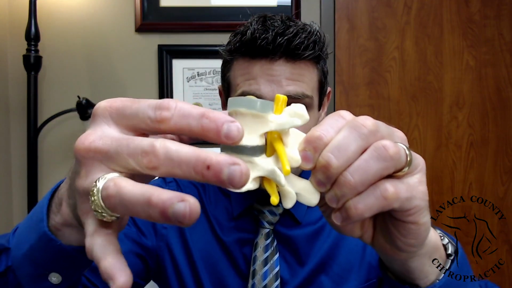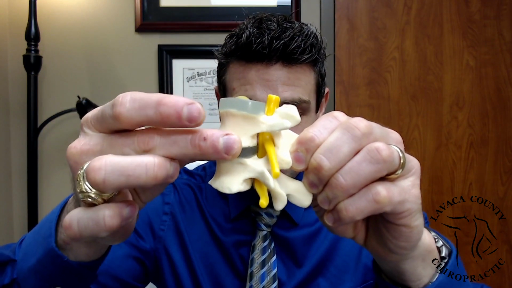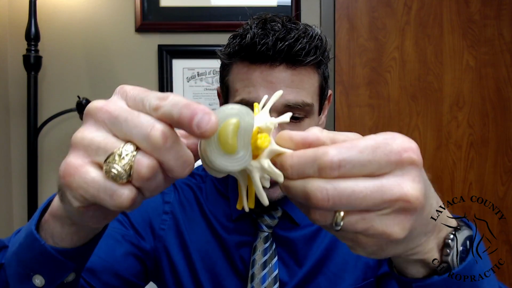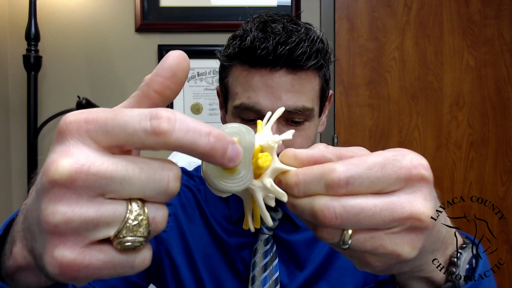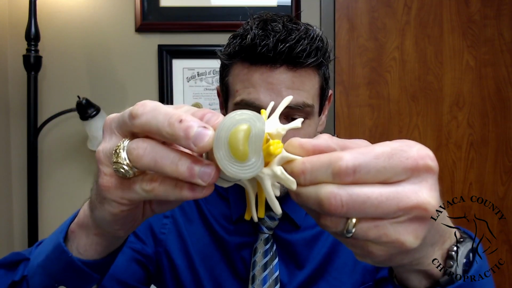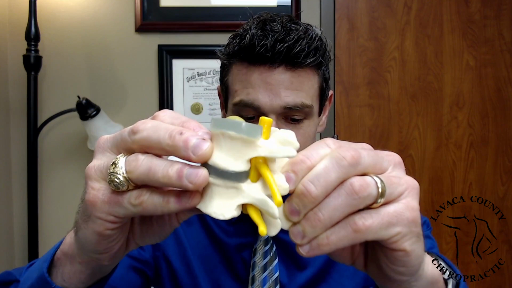So here are some examples. This is a normal two vertebrae and a disc in between. Now the disc has this tough outer layer and this inner nucleus. Okay, so this is normal. Everything is where it should be.